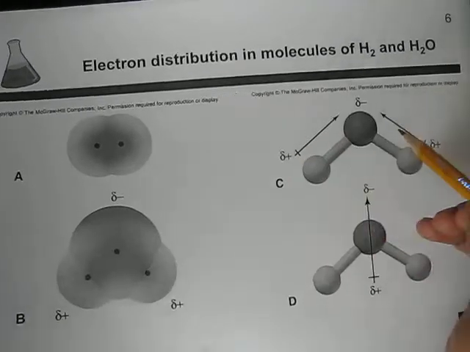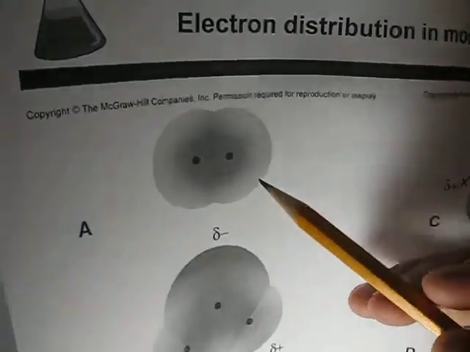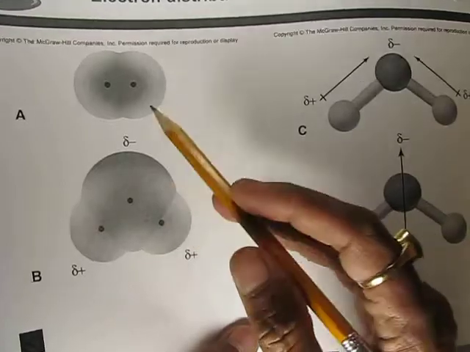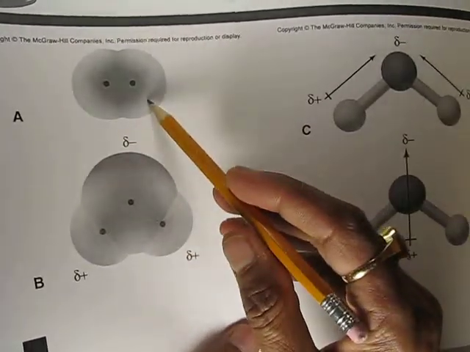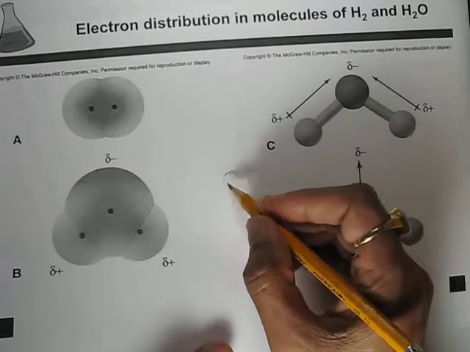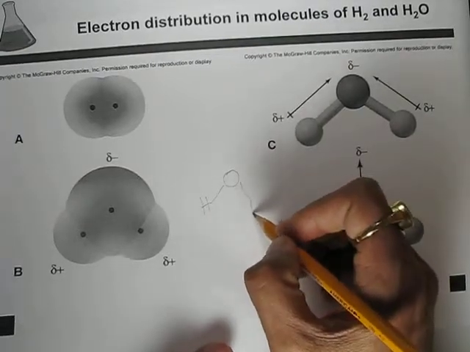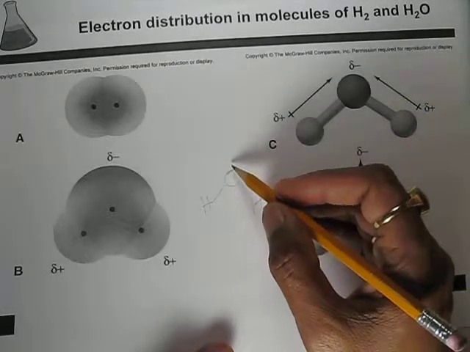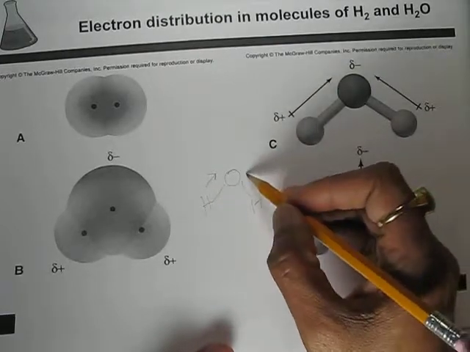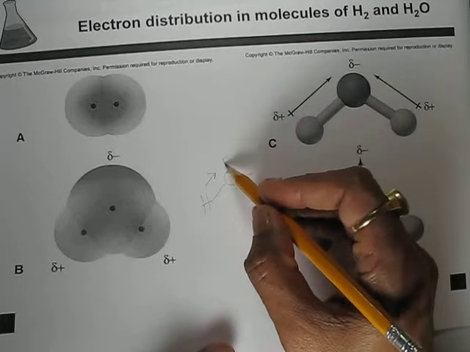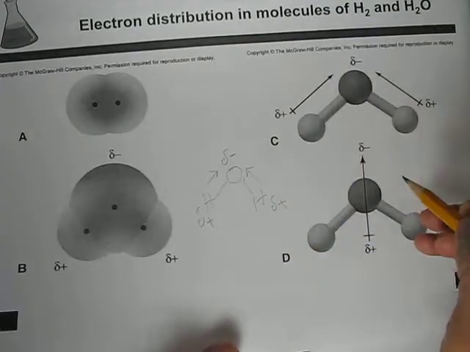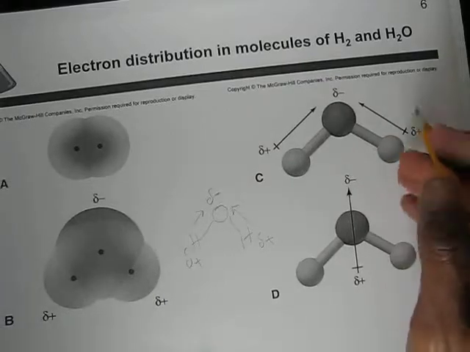So we have seen that water has two different kinds of orientation. You can see this is a copyright image. This ball is showing the water molecule, and this is showing H2, hydrogen. What happened here? Oxygen has more tendency to pull the electron from hydrogen towards itself. That is why it gets a partial negative charge, and hydrogen gets a partial positive charge. So the water molecule is considered polar.